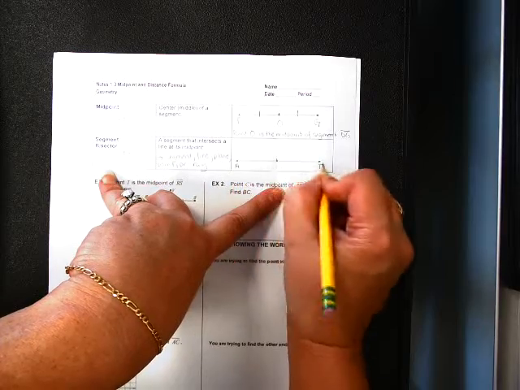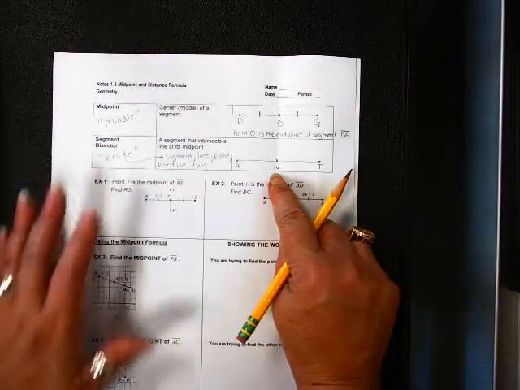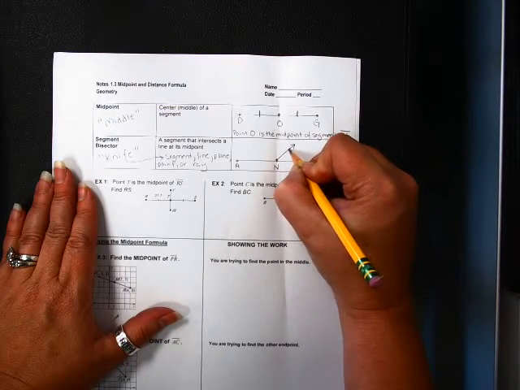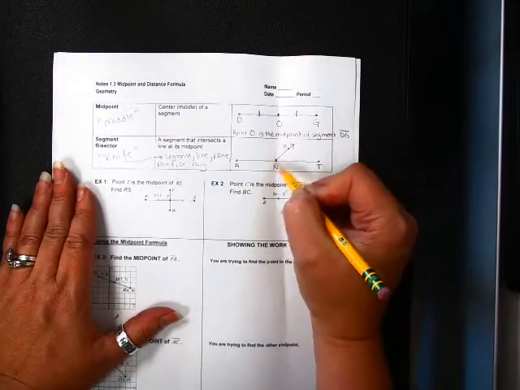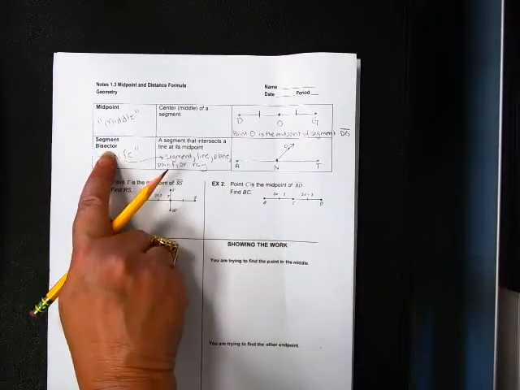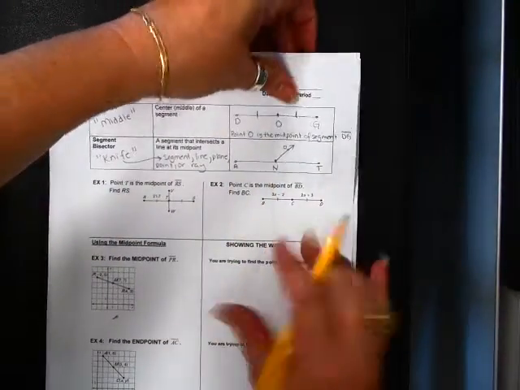So this is going to be my AT segment, where N is the midpoint. And then if you draw a ray like this, then this ray is considered to be the segment bisector of this segment.